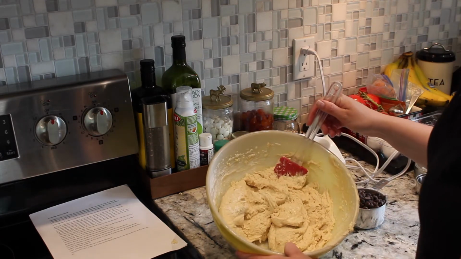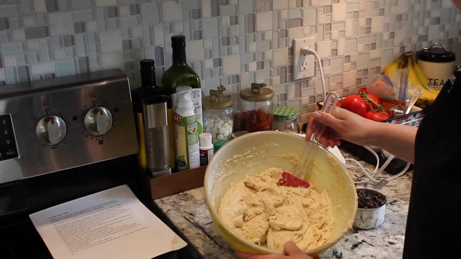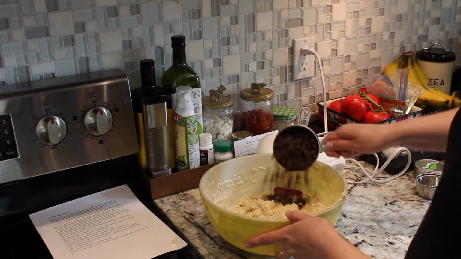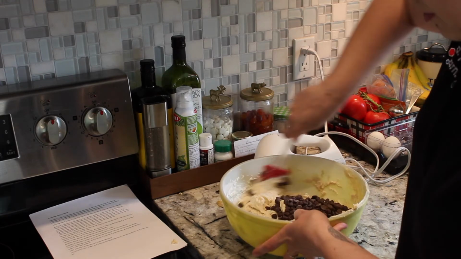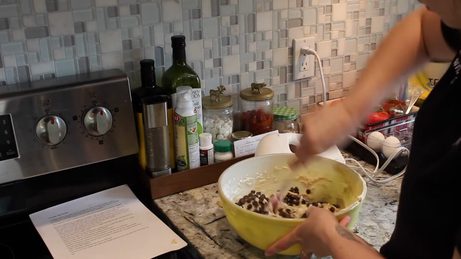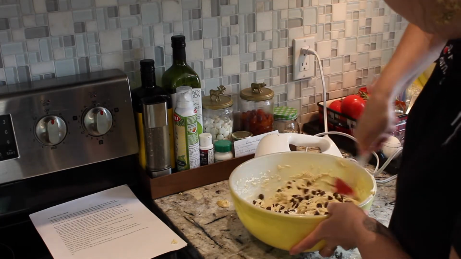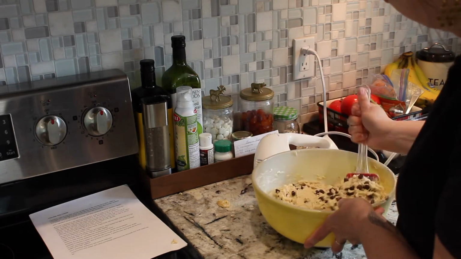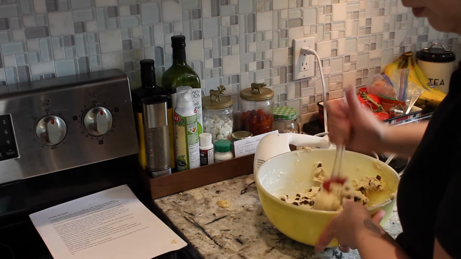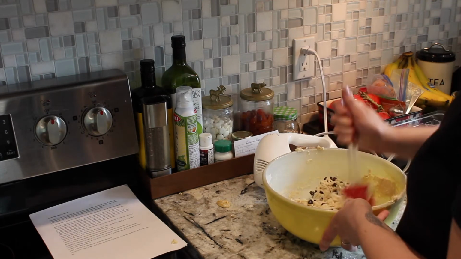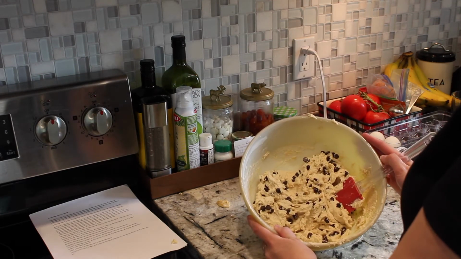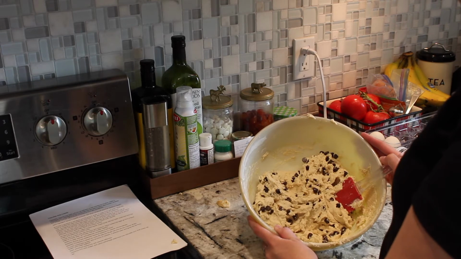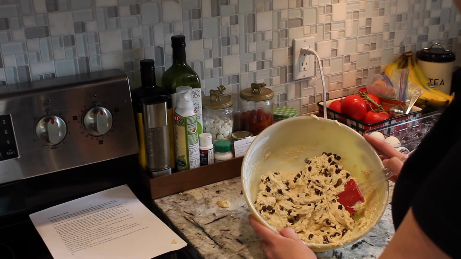All right, now that everything's combined, I'm gonna fold in 1 cup of chocolate chips. All right, now our dough is ready and we can form little balls and put them on a baking sheet.